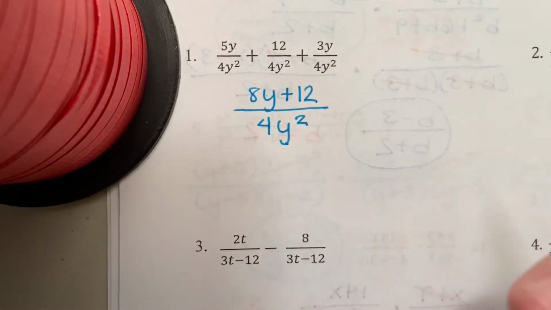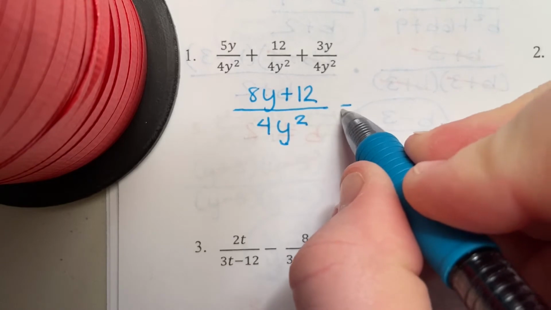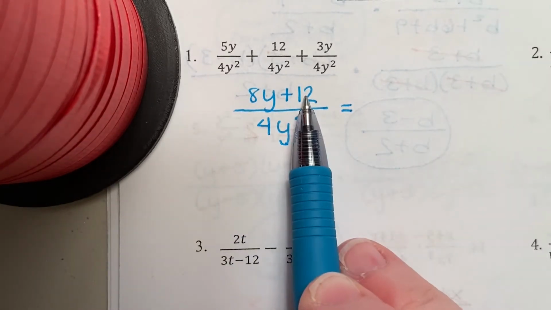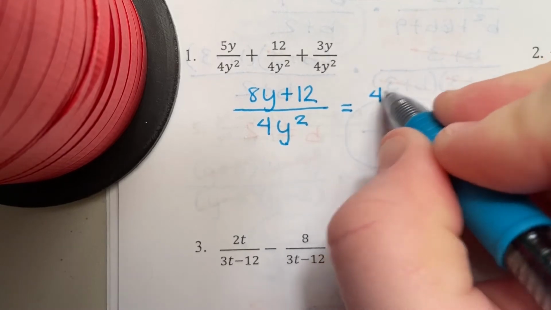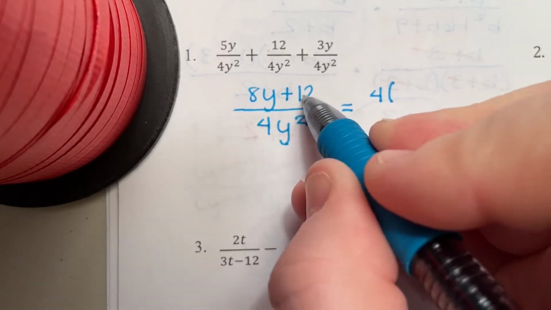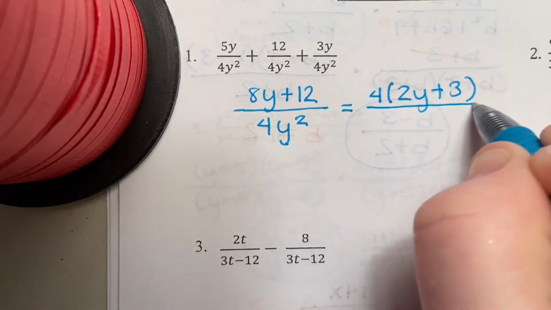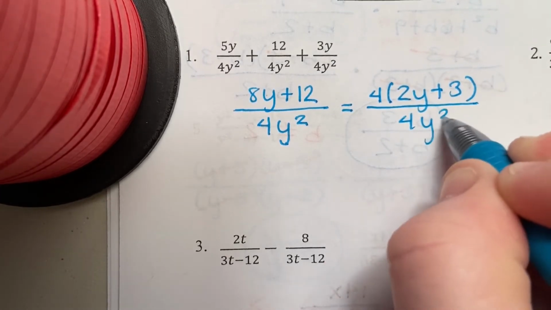Now that I've combined my like terms, I do have to factor, if I can, to see if anything will simplify. The numerator factors because 8 and 12 are both divisible by 4. So I'm going to factor out a 4, which leaves me with 2y plus 3, and then it's still over 4y squared.